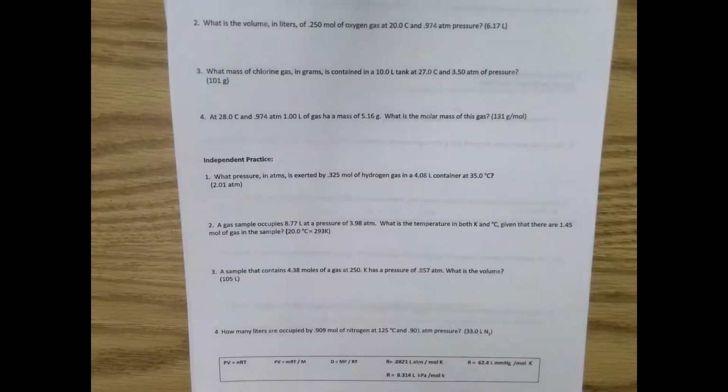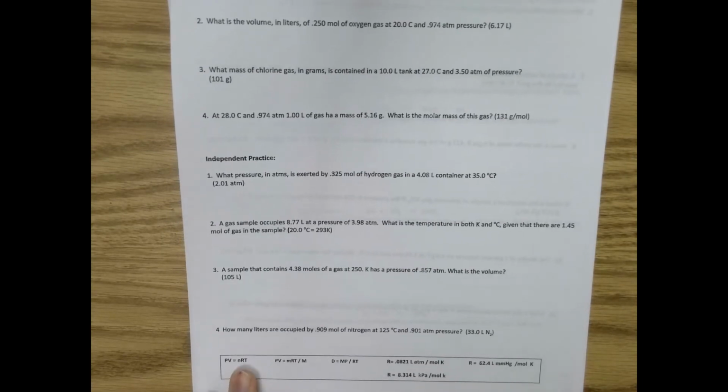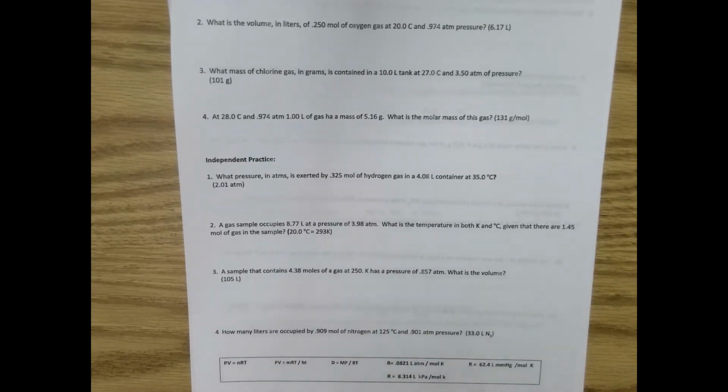If you look at the bottom, the different forms of the ideal gas law are given for you. This is the standard form that we will use most often, but then there are two other forms that we derived in the last video, one that involves mass and molar mass, and the other that involves the density of a gas. And then you have some ideal gas constants given down here. The one that we talked about in the last video, as well as the one that will be used in these problems, is 0.0821 liters atmospheres per mole Kelvin. But there's also some different values, 8.314 liters kilopascals per mole Kelvin and 62.4 liters millimeters mercury per mole Kelvin.